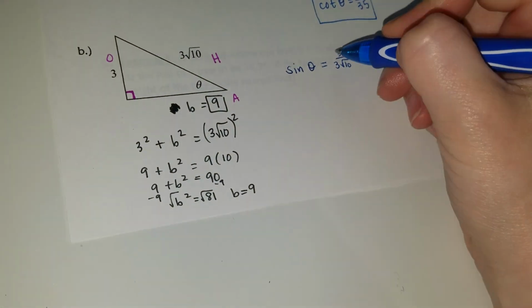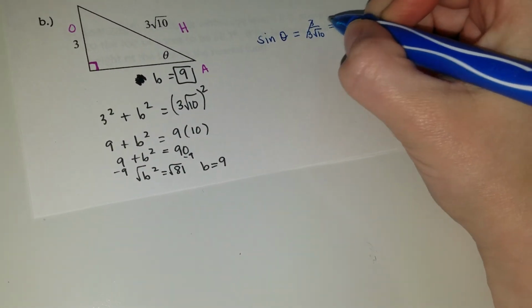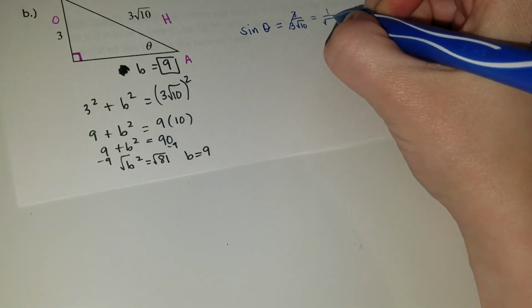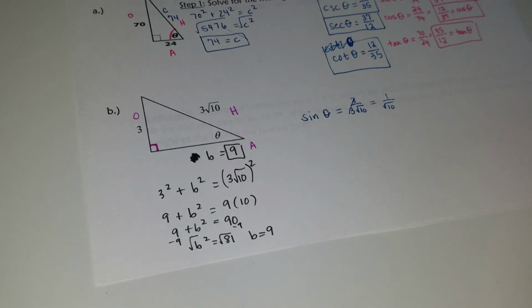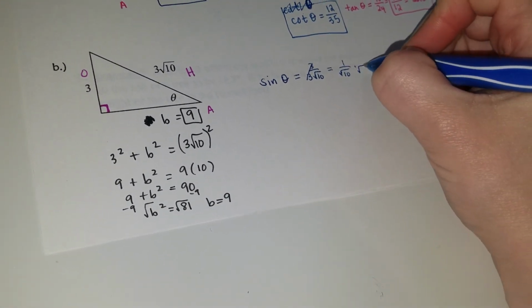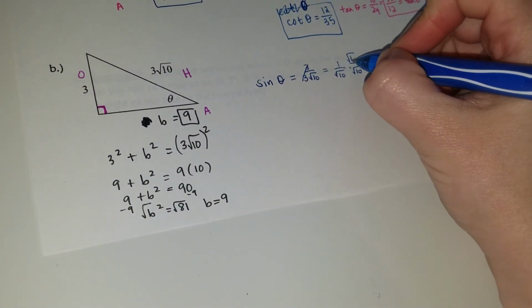All right, so sine of theta, O over A would be 3 over 3 root 10. Okay, but here, those are going to reduce, right? 3 over 3, so I'd have 1 over square root of 10. But what can't we do? We don't want to leave this square root on the bottom, so we would rationalize, okay?